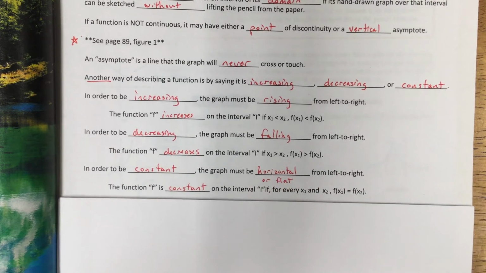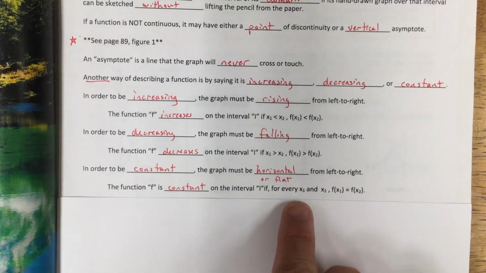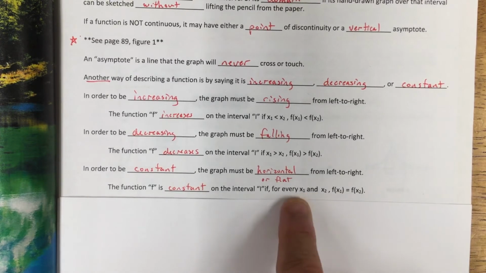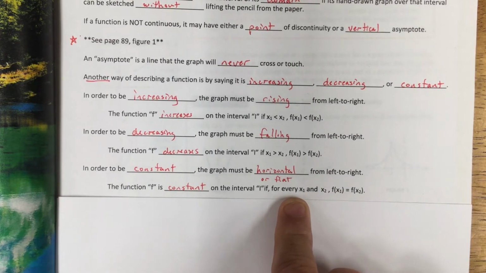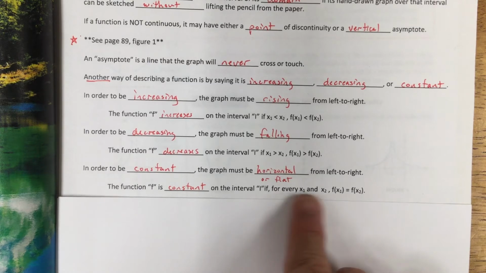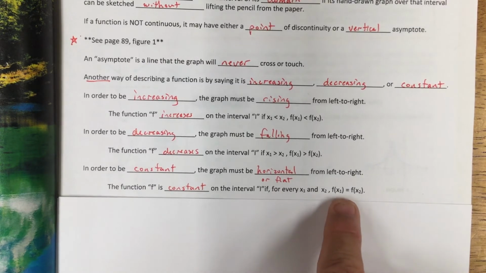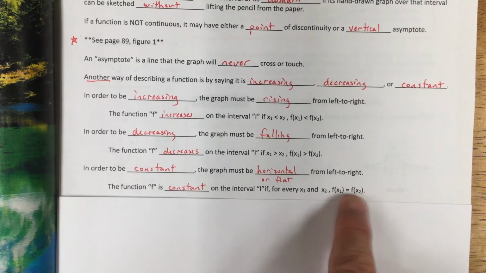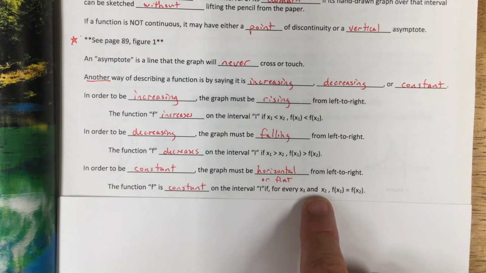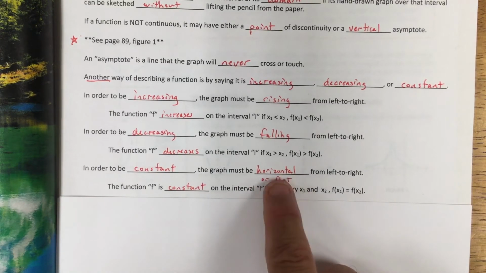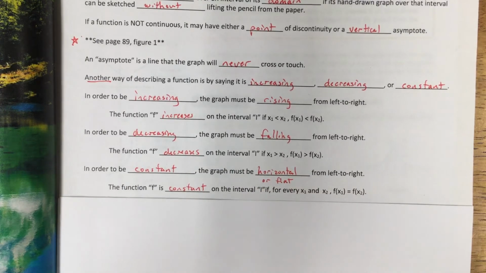And then if it's constant, then that means no matter what x you plug in, okay, whatever x you plug in, it doesn't matter what it is, your answer in your function will remain the same. The y values are not changing. And when y values do not change, even if your x's do, that creates a horizontal line when you work from left to right. And once again, you can say that a function is constant along an interval and give it to me in interval notation.